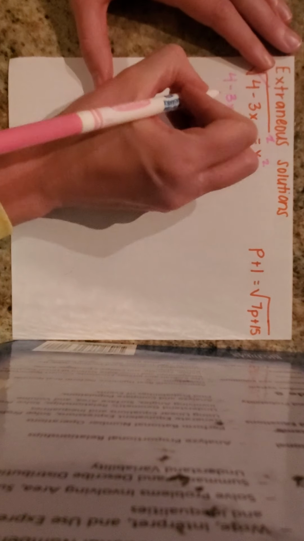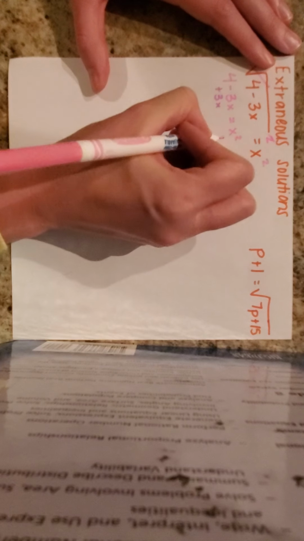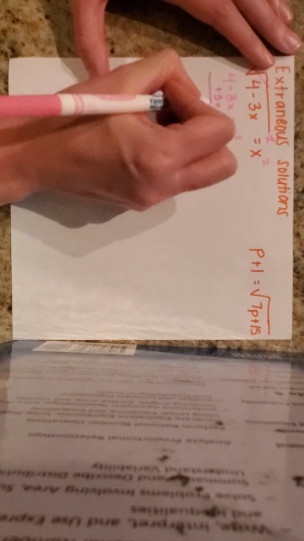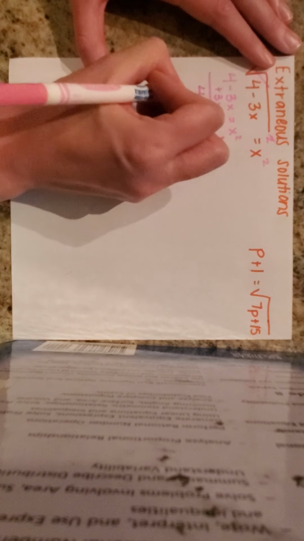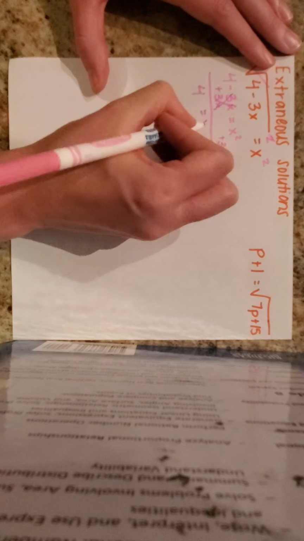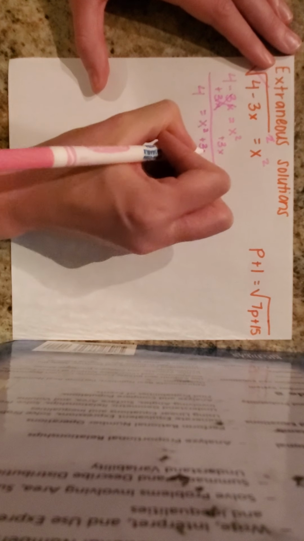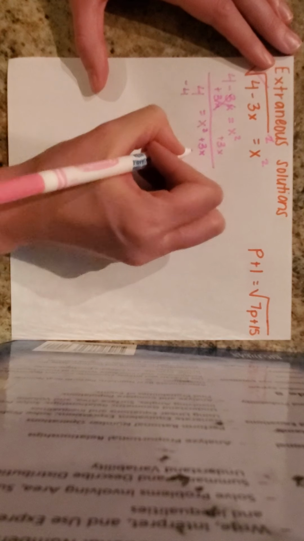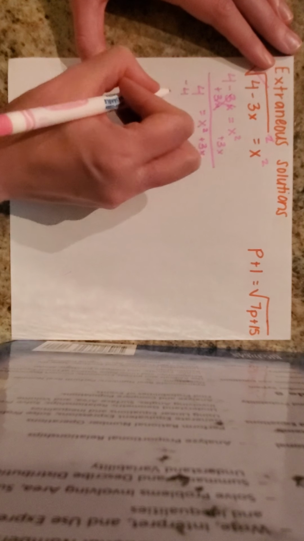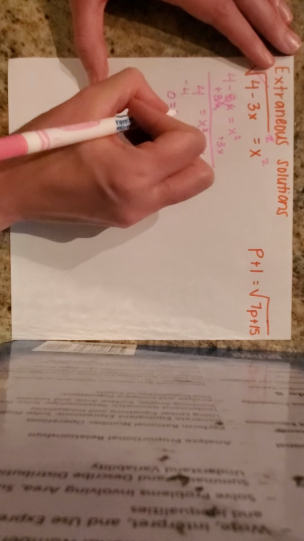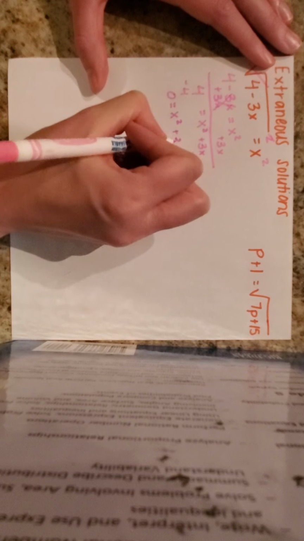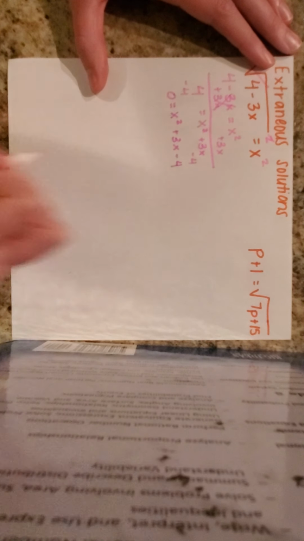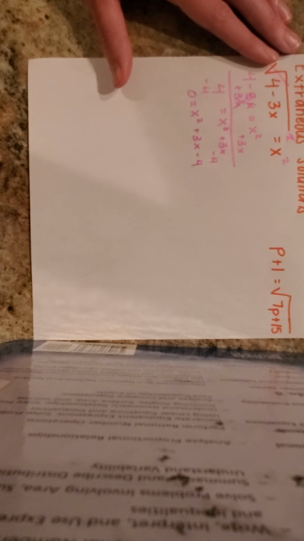Okay, so we want to get our polynomial. So we're going to move these all over to one side. I'm going to add 3x to both sides. That leaves me with 4 is equal to x squared plus 3x, and then I'll move that 4 over. So I'll subtract 4 from both sides, and you end up with 0 is equal to x squared plus 3x minus 4, right? We have a polynomial here.